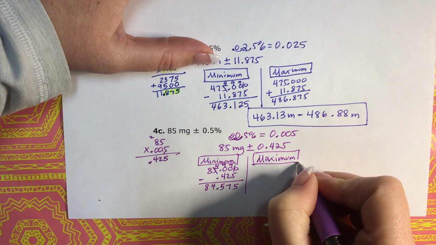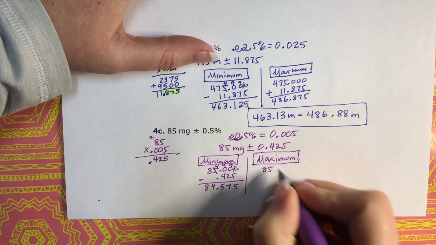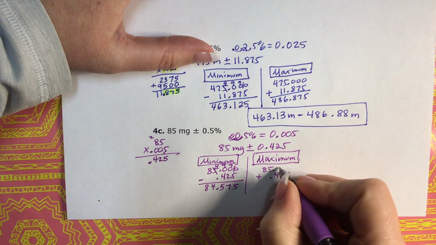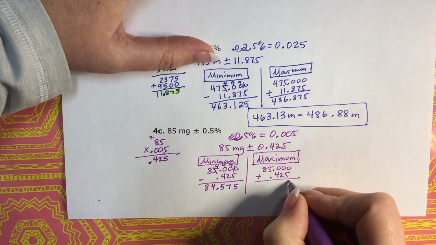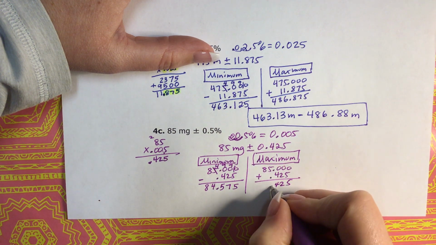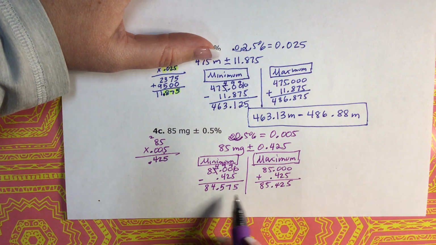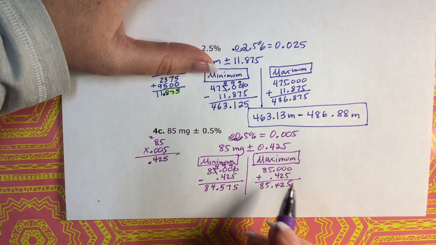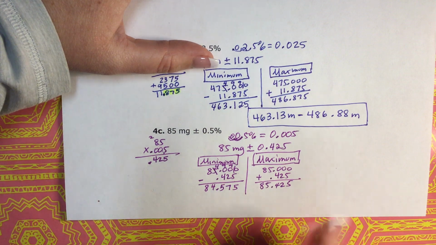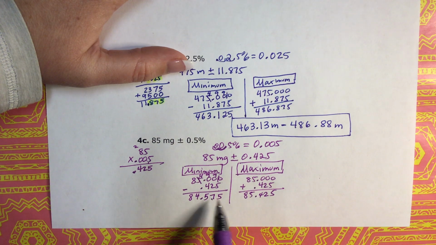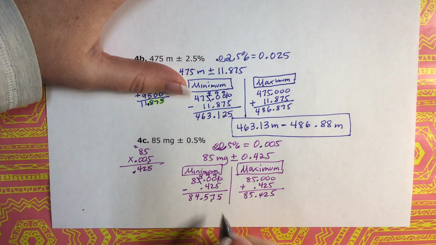value is going to be 85 plus 0.425. 5, 2, 4, 5, 8. Yeah, that's it. And then we just need to round to the nearest thousandth, no, hundredth. I'm sorry, hundredths. It says round to the nearest hundredth. Okay, so tenths, hundredths, this rounds us up to an 8.